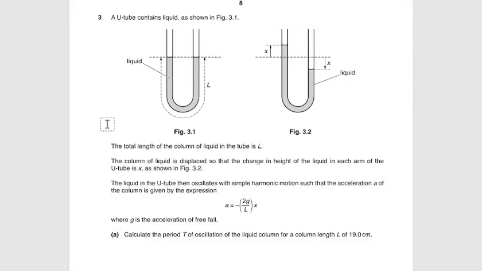Everyone, we're looking at question number 3 of the 2018 paper 41970. The question reads, a U-tube contains liquid as shown in figure 3.1. This is the liquid in the U-tube. The total length of the column of liquid in the tube is L. The column of liquid is displaced so that the change in height of the liquid in each arm is x.